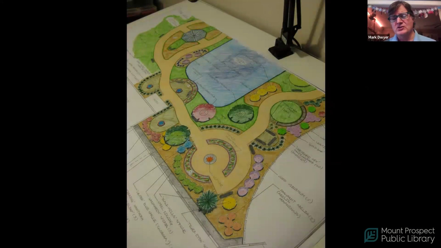And this is actually a preliminary design for the garden I currently manage, which is a 3-acre healing garden at a local hospital. I did this 15 years ago, and oddly enough, I'm back managing it and maintaining it with volunteers.